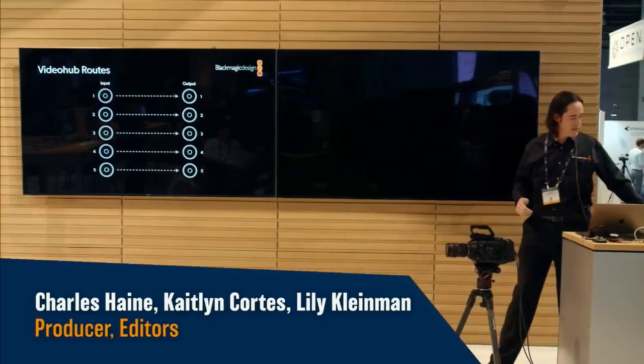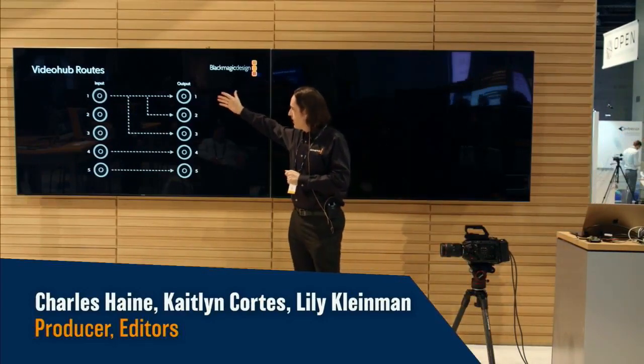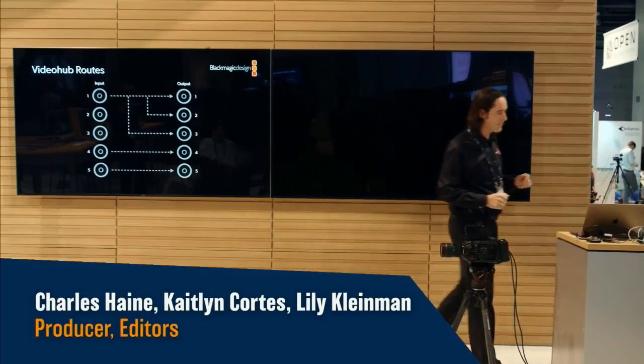Well, it connects inputs to outputs, and I like to think of it as simply connecting a wire from the input to the output. If we make a change to the video hub route, we get something like this, where outputs 1, 2 and 3 are connected to input 1. And the other thing to notice is that inputs 2 and 3 aren't connected to anything. That's okay. Inputs don't have to be connected to anything, but outputs are always connected to an input.